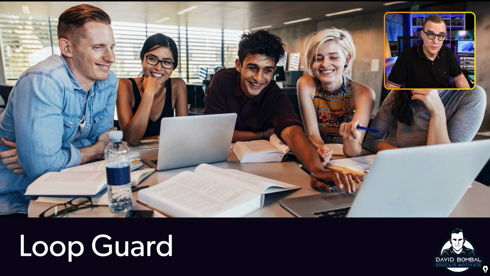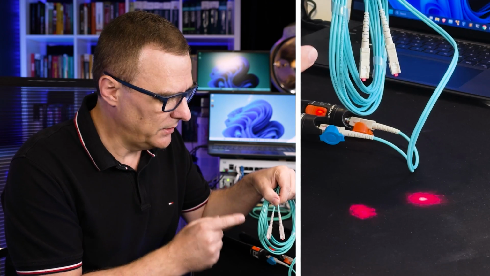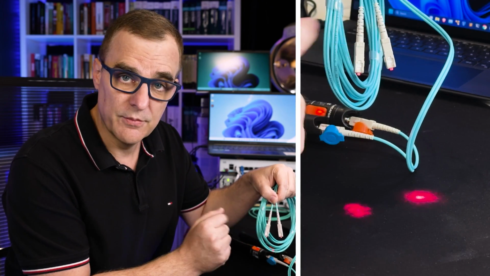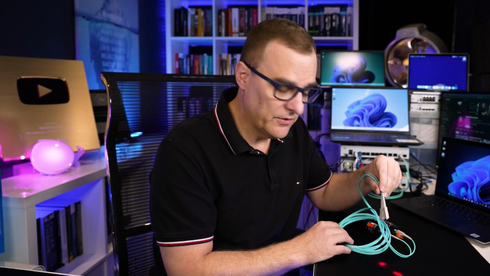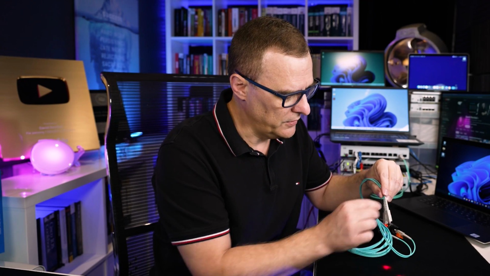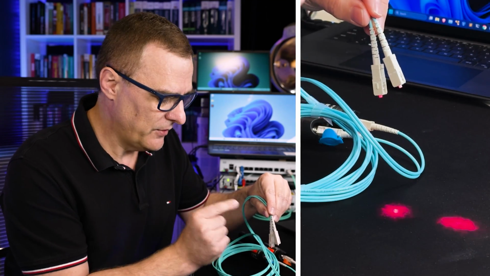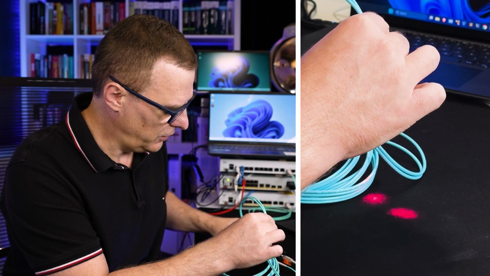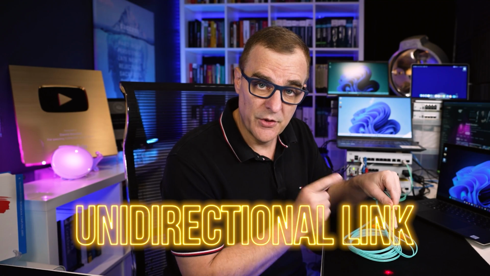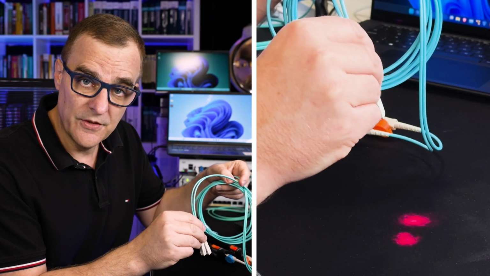Okay, so let's discuss loop guard. In this example, I've got a fiber cable and I'm shining visible light through the transmit and receive parts of the cable. That's a potential issue in fiber cables because one side is transmit, one side is receive. If there's a problem with one of the cables, as an example, I'll turn off the light here, we'll end up with a unidirectional link. And that can cause problems in spanning tree because if one of the switches doesn't receive BPDUs because there's a problem with one of the cables, it will transition from the blocking to forwarding state and a loop will be formed.